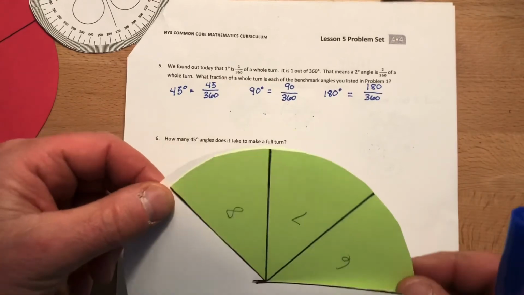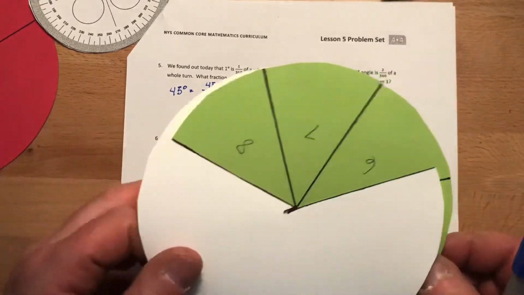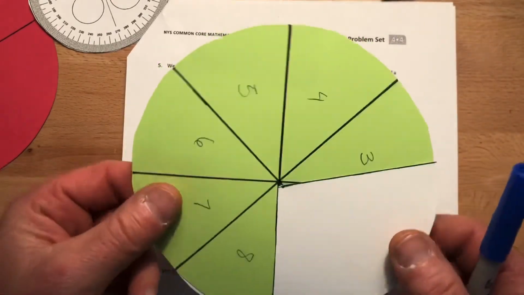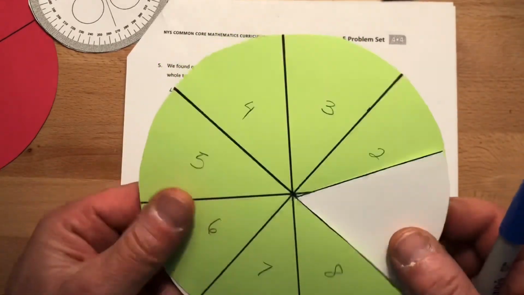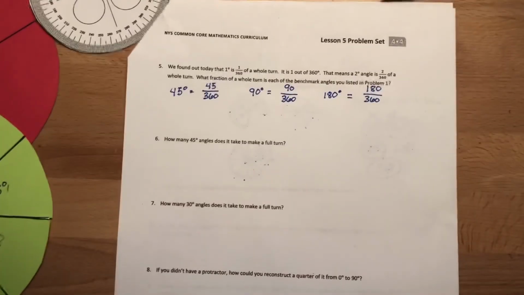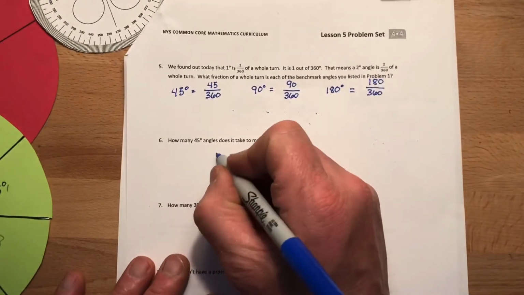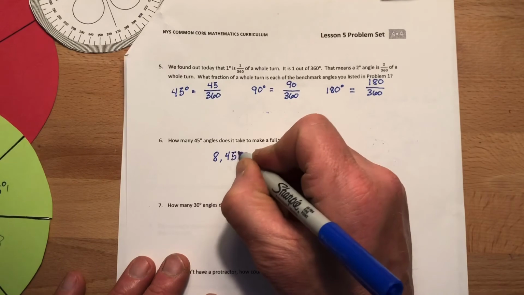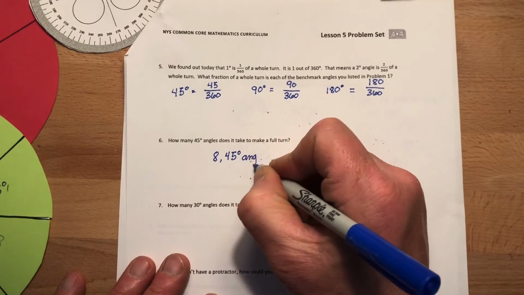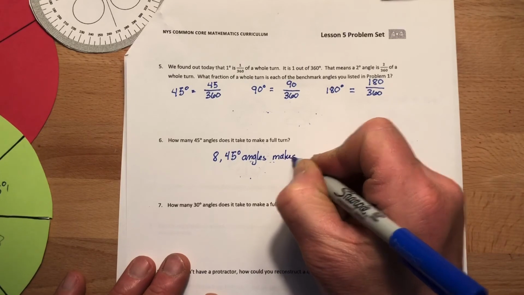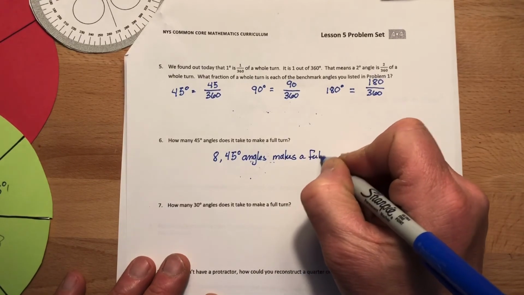That's 2, 3, 4, 5, 6, 7, and 8. It's going to need 8 45-degree angles to make a full turn. So 8 45-degree angles make a full turn.